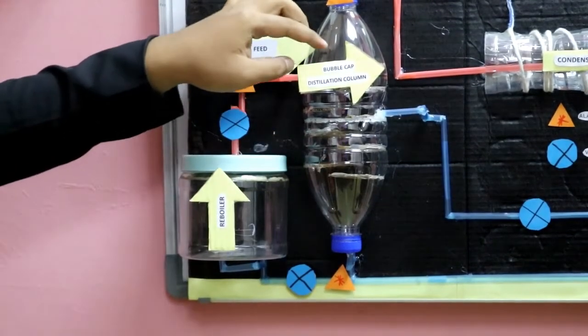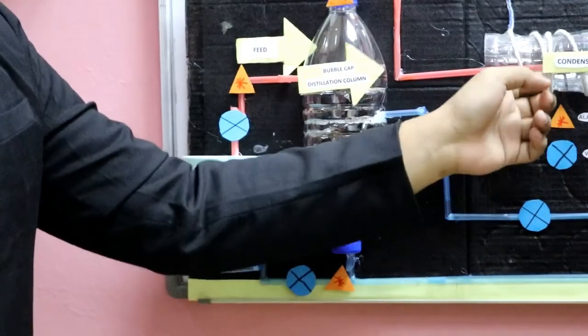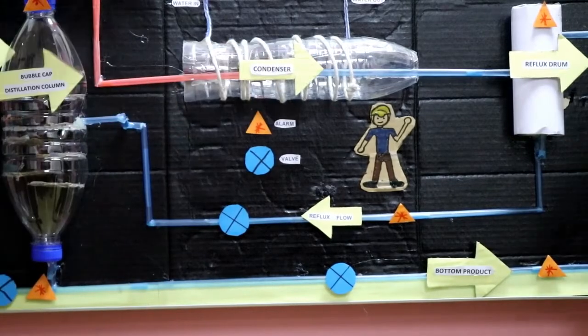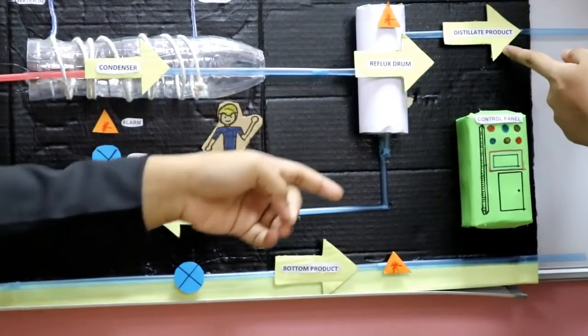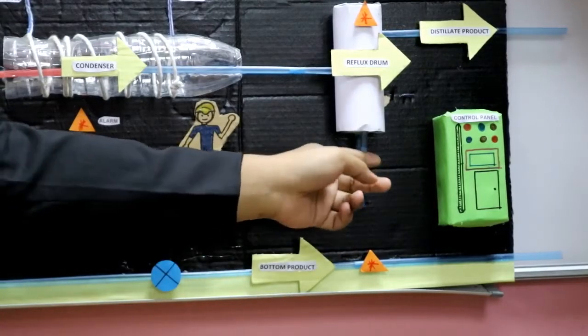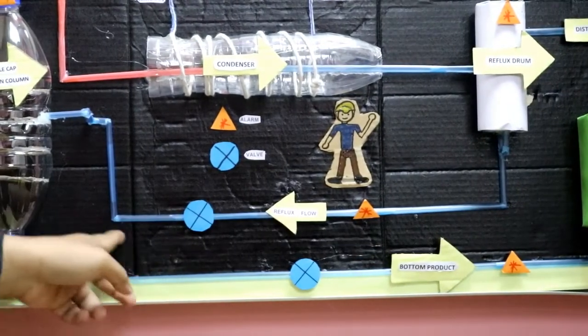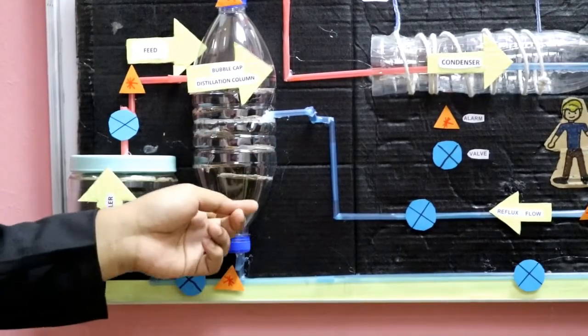The pure product will go to the upper part of the bubble cap distillation column and enter the condenser. The function of the condenser is to turn the vapor product into liquid product. So the pure product will go to the reflux drum, and the reflux drum does another process, and this distillate product will form. For the other distillate product, we go to the bottom of this reflux drum, and from here you can see the reflux flow from here to here and enter back into the bubble cap distillation column.